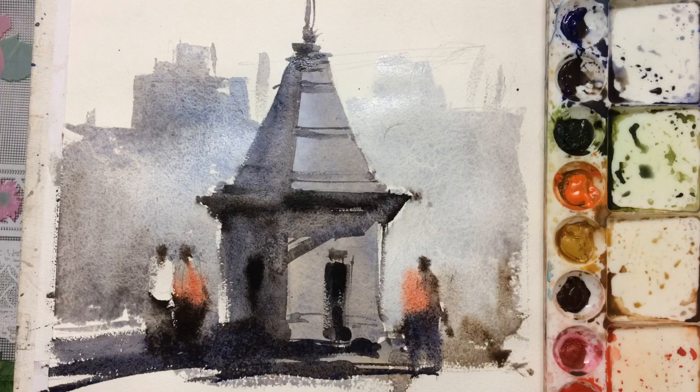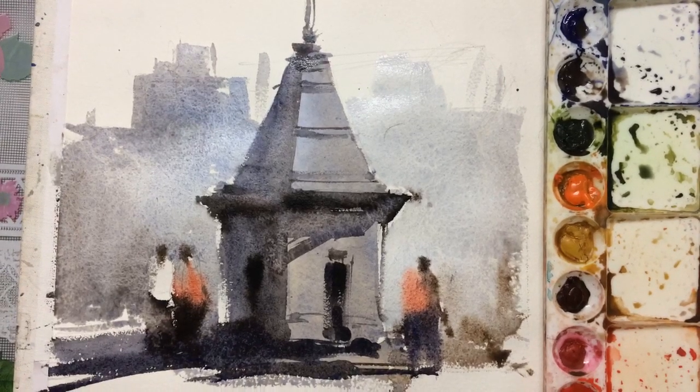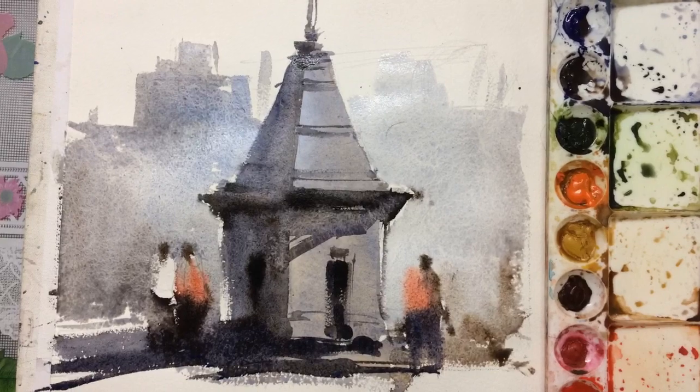Someone is asking what paper I'm using. I'm telling you from the beginning, it doesn't matter. Honestly speaking, I don't know what paper it is. It doesn't matter what paper it is, okay? Just concentrate on what you are doing.